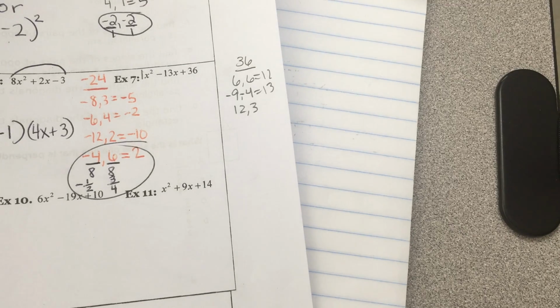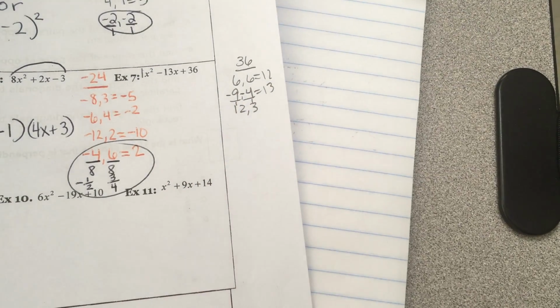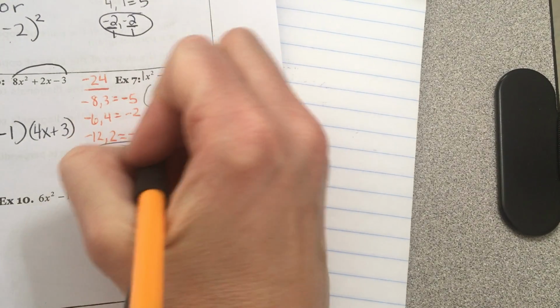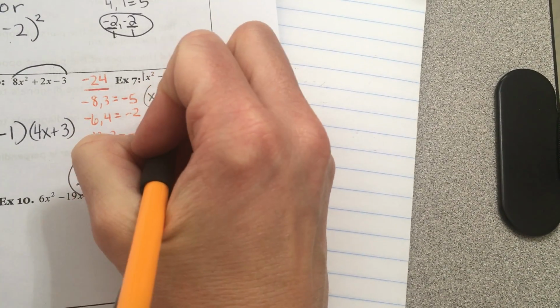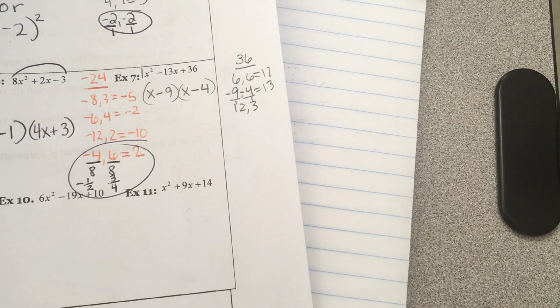All right, what do I divide by on this one? When you divide by 1, does it change anything? No, so it's just going to be x minus 9 and then x minus 4. That's your answer. Okay.